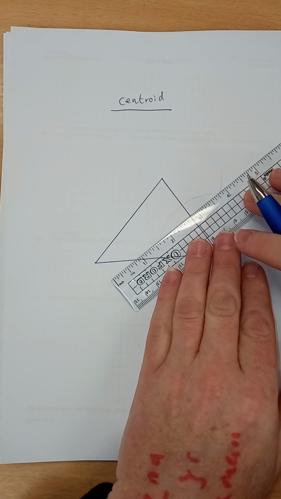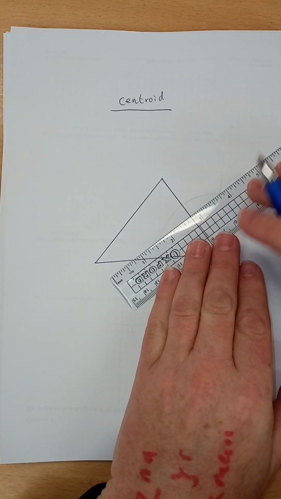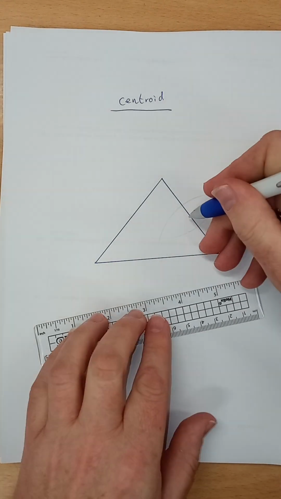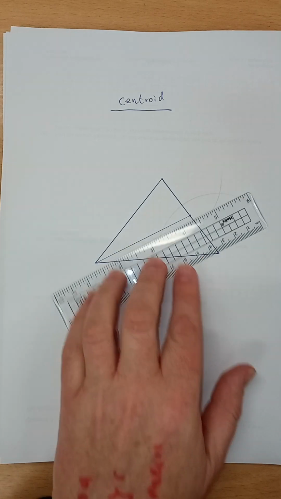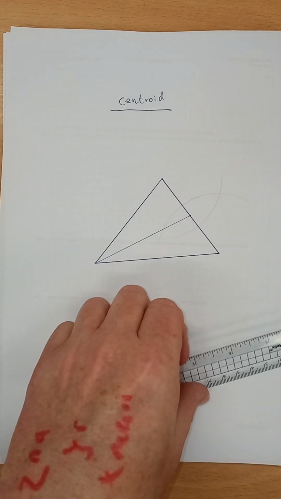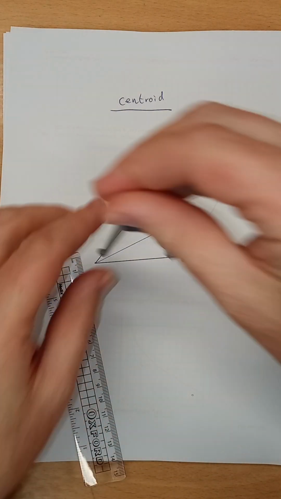I'm just going to stretch it by more than half and work out what I'm really after. I don't care about the perpendicular bisector, I just want the midpoint. So when I've got the midpoint, I'm just going to join it to the opposite side's vertex or corner. And do it somewhere else.